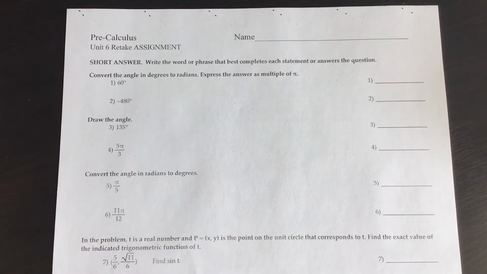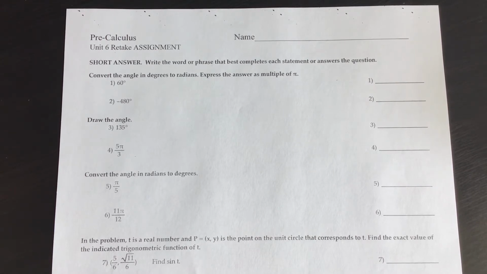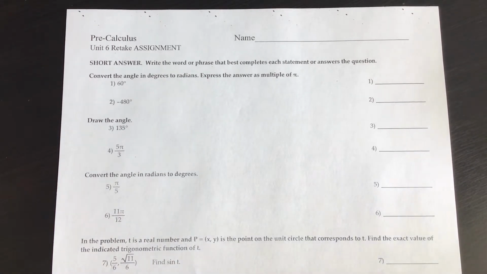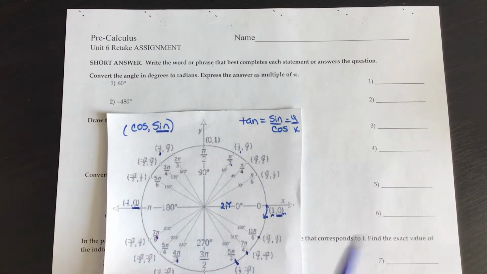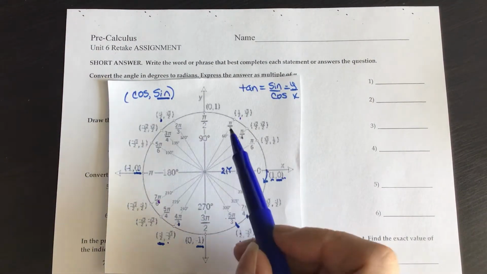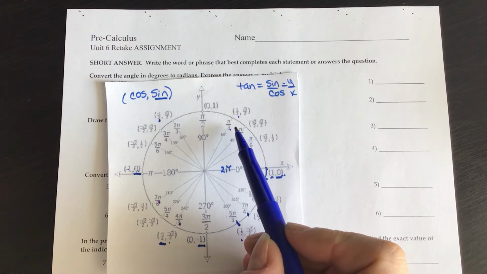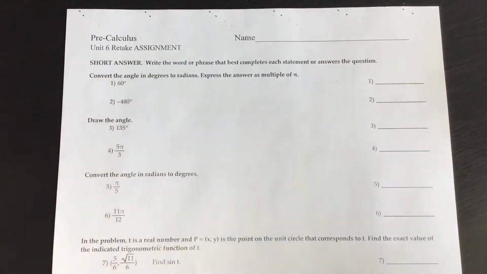So this is the practice assignment for the retake on the test for Unit 6. And first of all, we're asked to convert this angle that's written in degrees to radians. And if it's on the unit circle, you could definitely look at your unit circle and see that you have 60 degrees and it's pi over 3 radians.